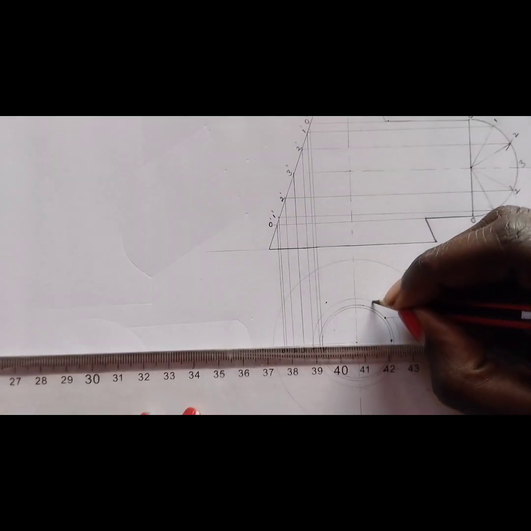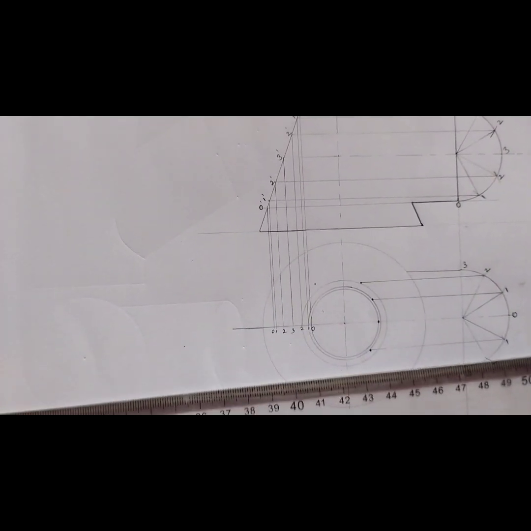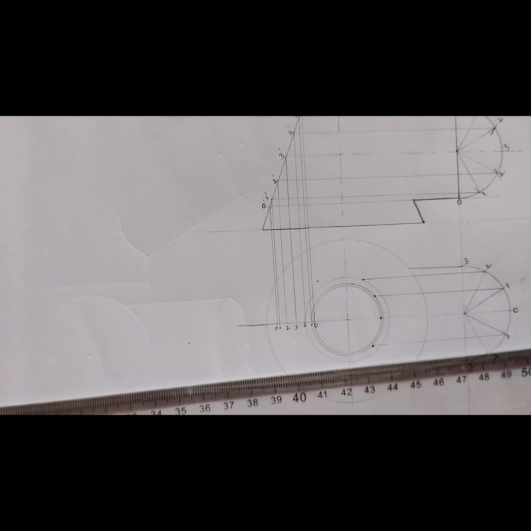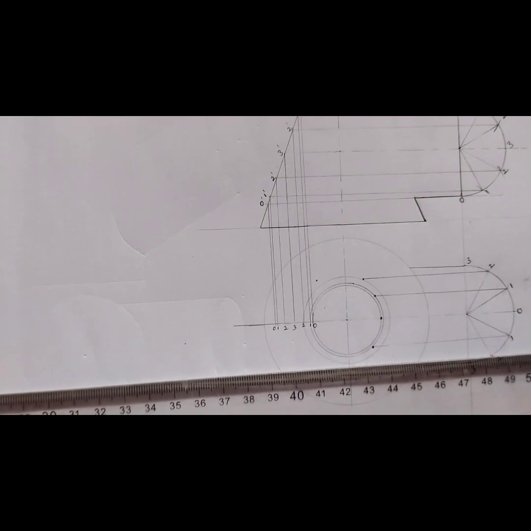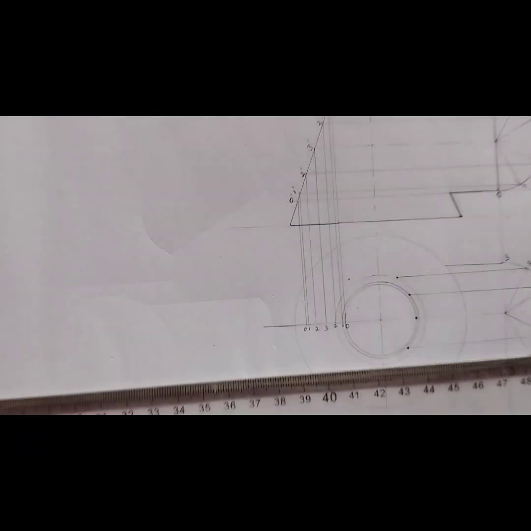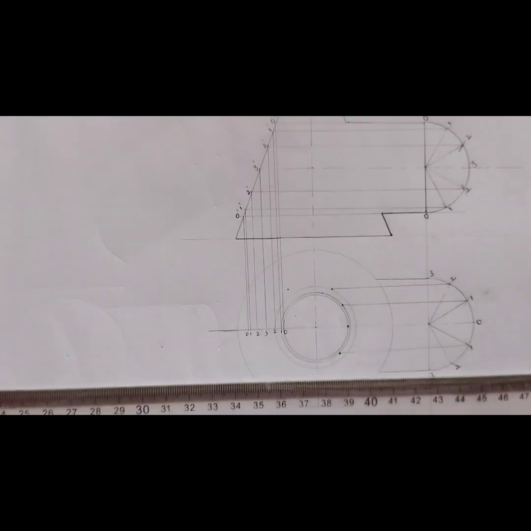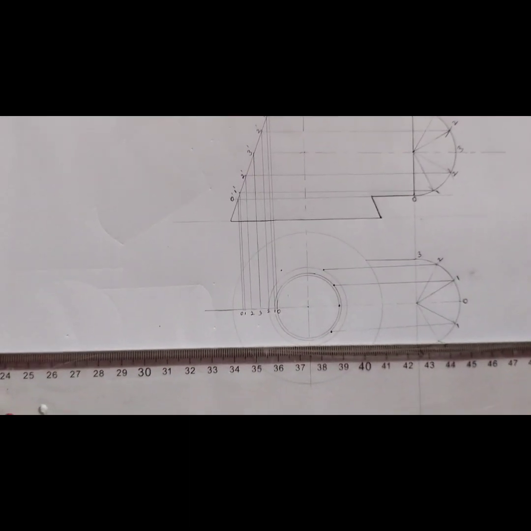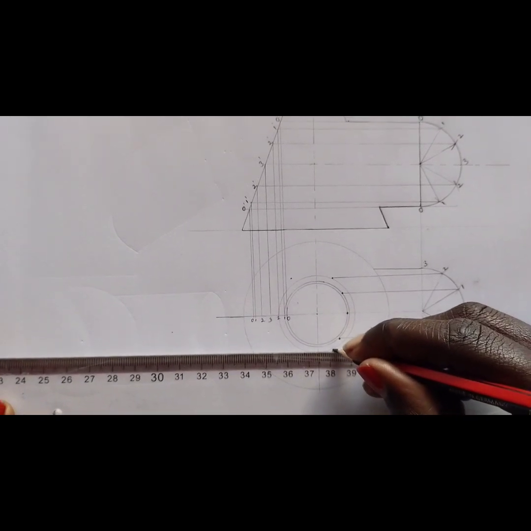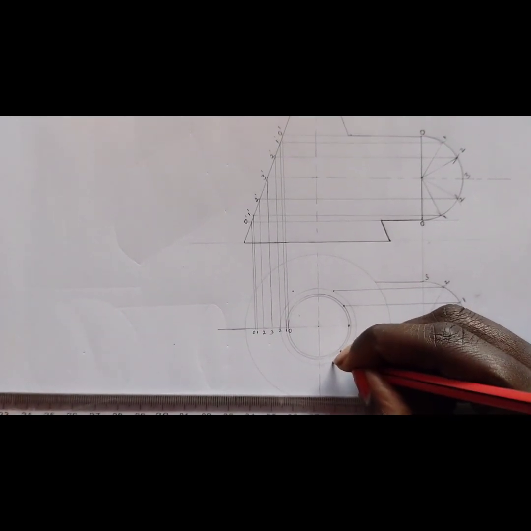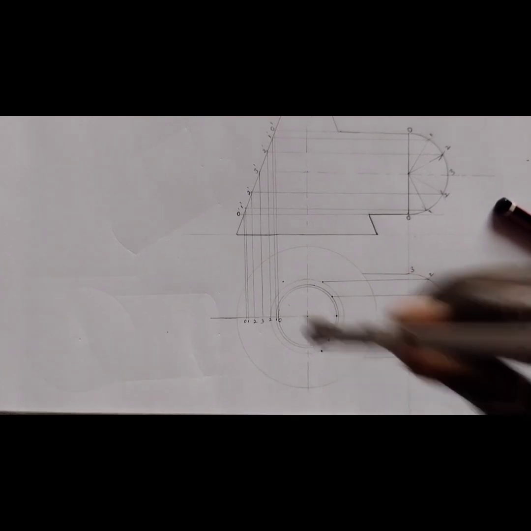So we have this point, then we have another 2 on the lower part. We have that point, and then finally we have point number 3.